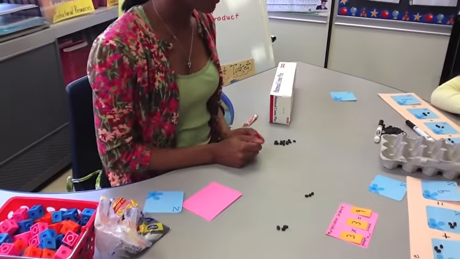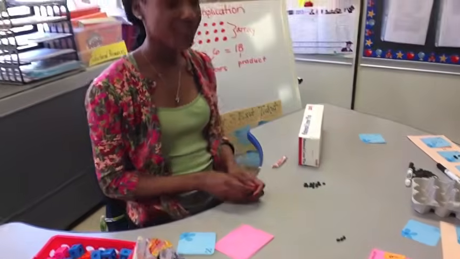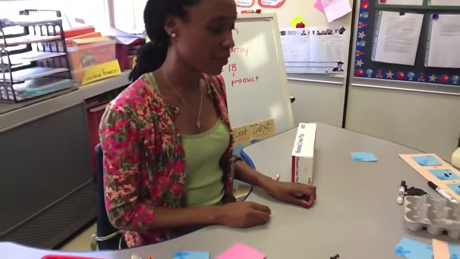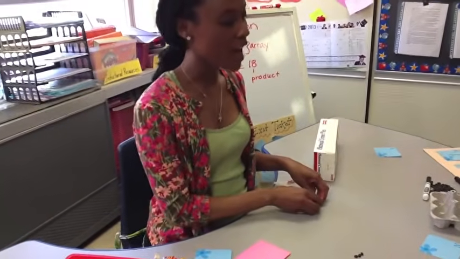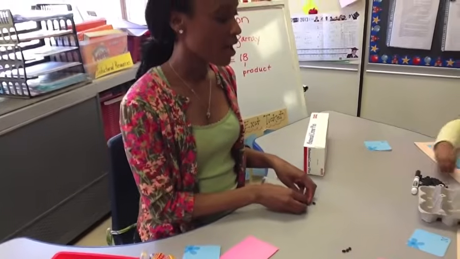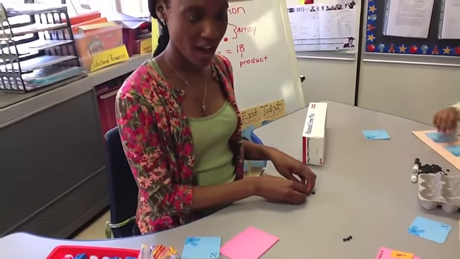To add to the good news, 100% of students either improved 2 to 34 points or maintained a passing score. Great job, third grade. I am so proud of you.